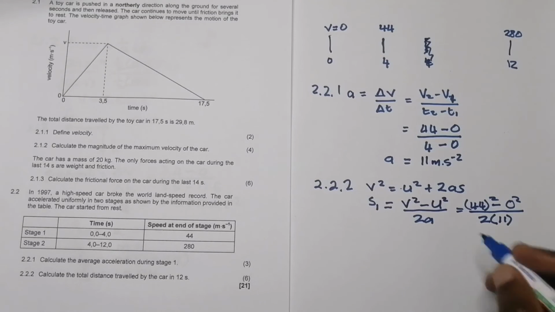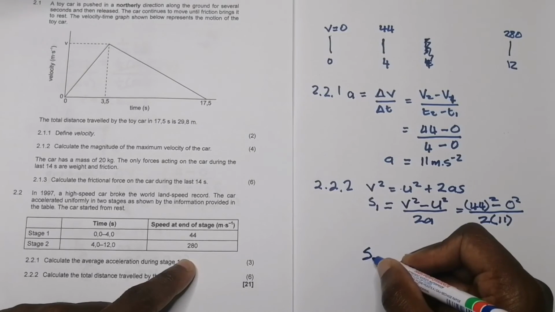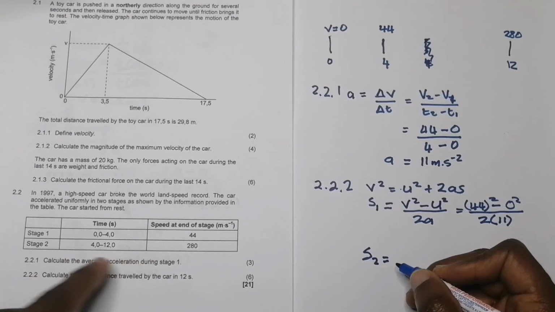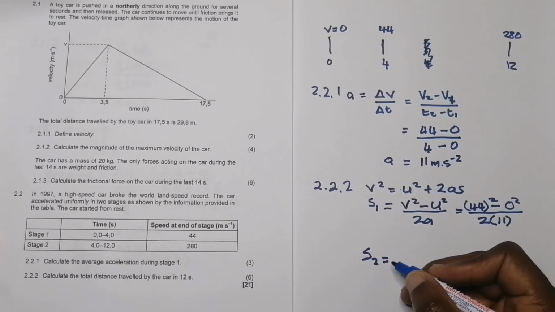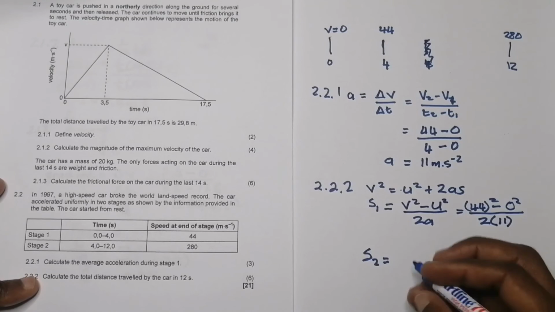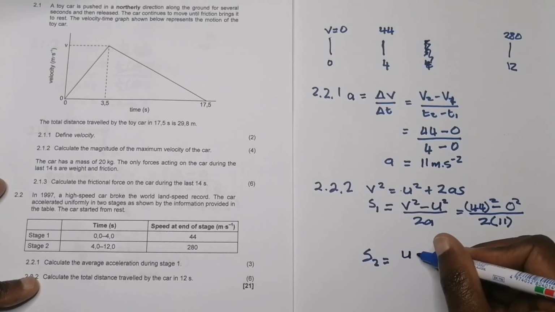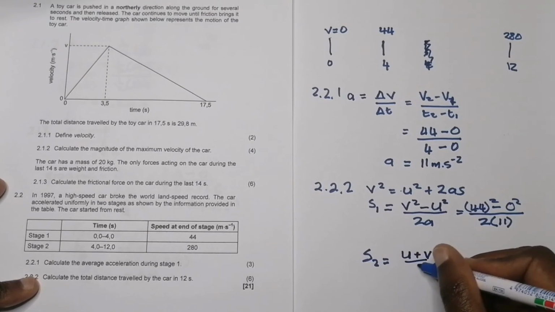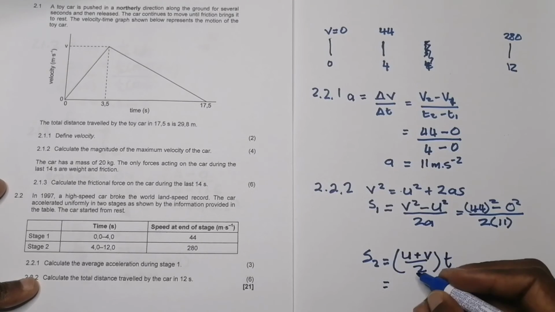But whilst we are at it, why don't we do the same for S2? We'll come back to the actual answers. This is when it was accelerating again, but this time around, remember, we don't have the acceleration. So I'm going to take an equation that does not have acceleration. I'm going to take the fourth one: s is equal to (u plus v) over 2, multiplied by t, the time that it took.